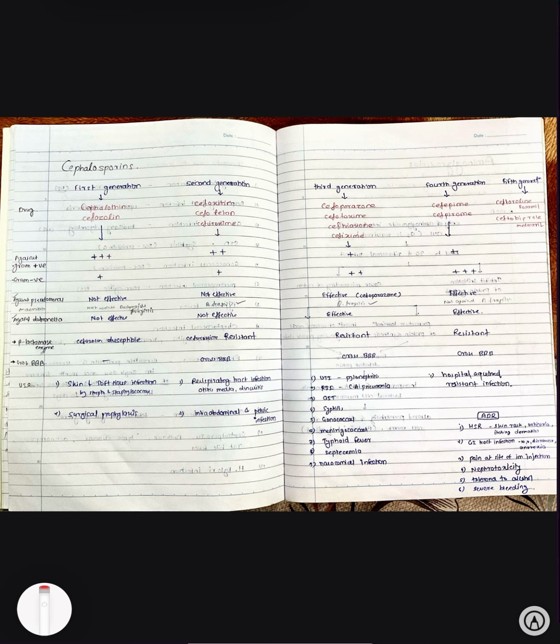Okay. Then after that, the third generation. You know our triad: UTI, that is urinary tract infection, respiratory tract infection, and GI tract infection, the three, and the second group: syphilis, gonococcal, meningococcal. If you follow cotrimoxazole, fluoroquinolone, then penicillin, and now cephalosporin, this sequence is the same: urinary tract infection, respiratory tract infection, GI tract infection, then STD, that is syphilis, gonococcal, meningococcal, and typhoid fever also the same. The two peculiar ones are septicemia and nosocomial infection. So these are the therapeutic uses of the third generation.